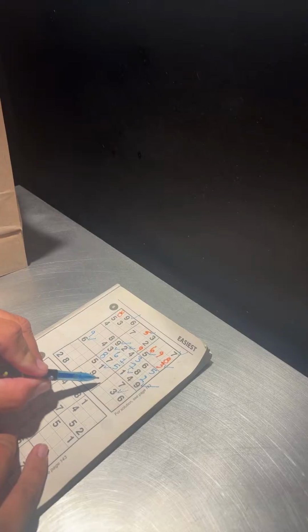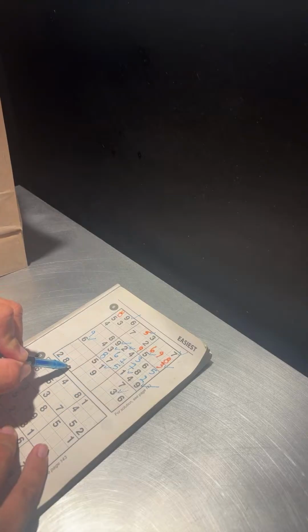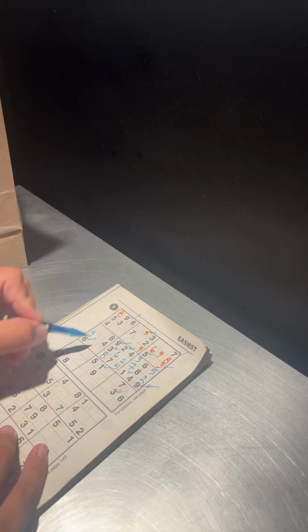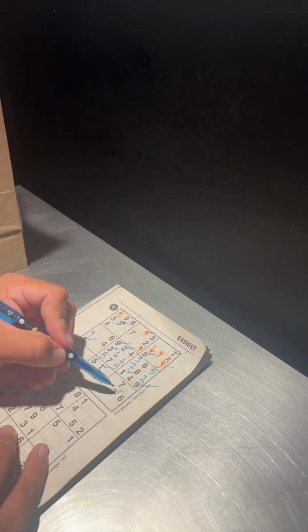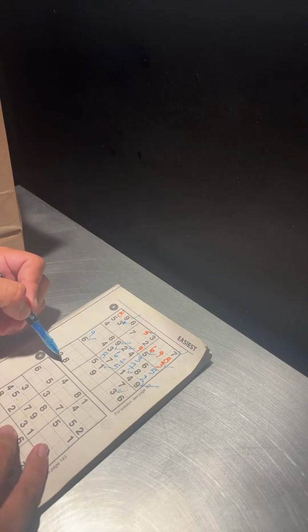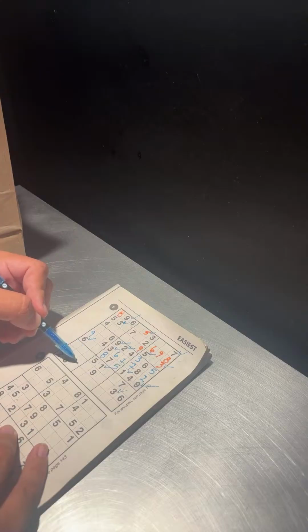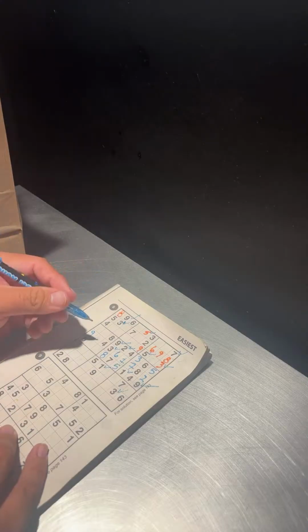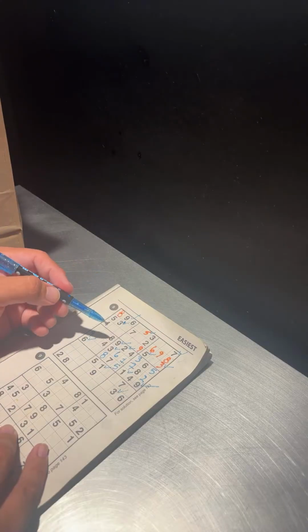Let's look for 3. 3 is right here, so horizontally it cannot appear here. 3 can appear here. 3 cannot appear here. So we see 3 in that way. 3 is right there. 3 can appear here. 3 can appear here and here. So 3 places where 3 can appear. Now let's look for 4.